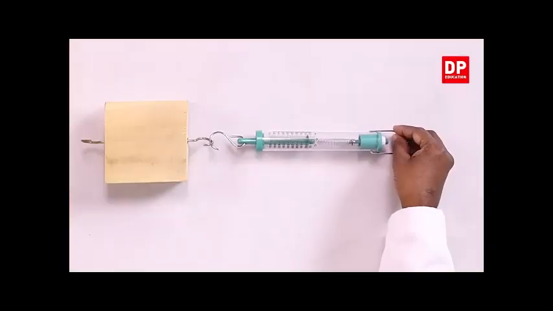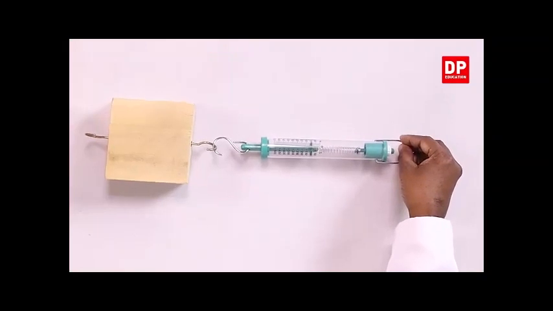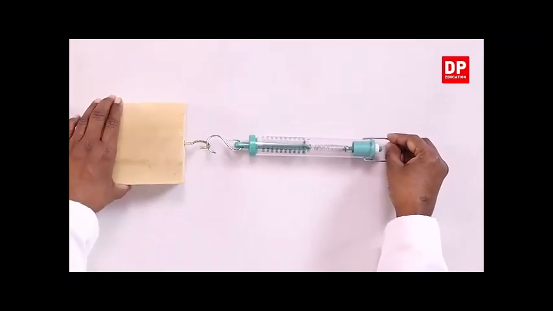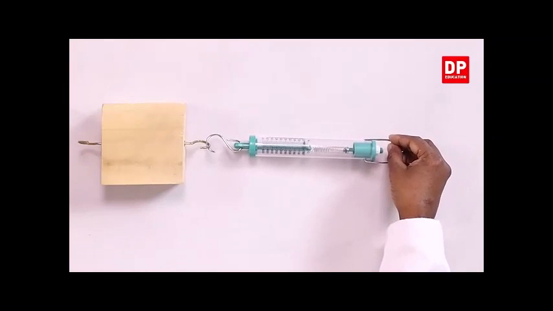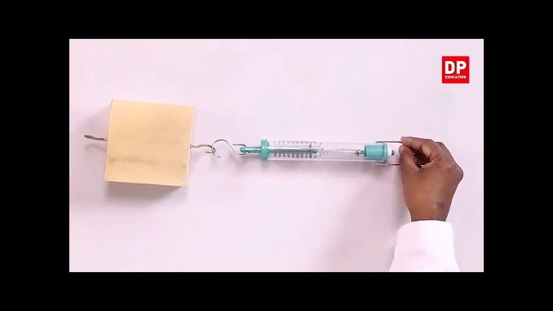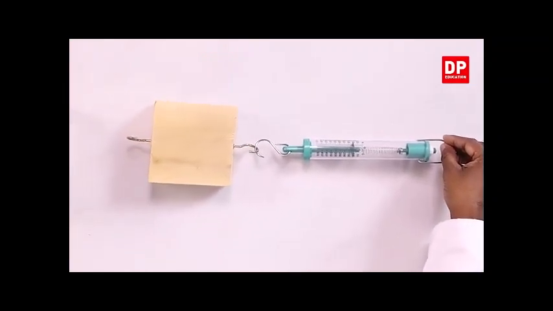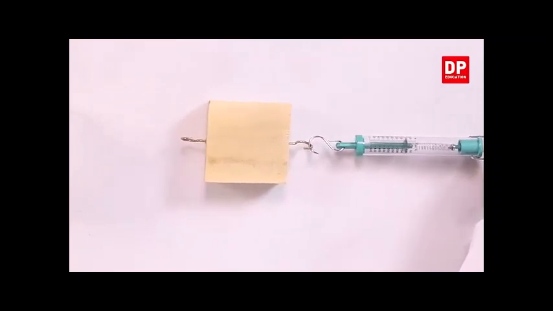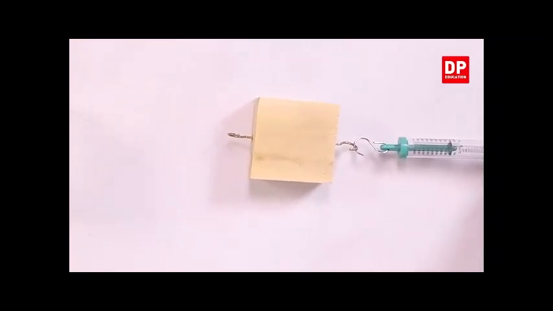As you can see, when I increase the force little by little, starting from 0, when it reaches 1 Newton, the block starts to move. With 1 Newton, the block can move easily.